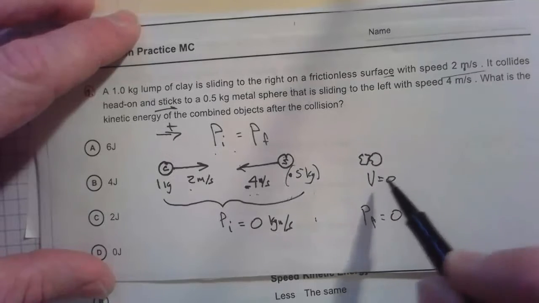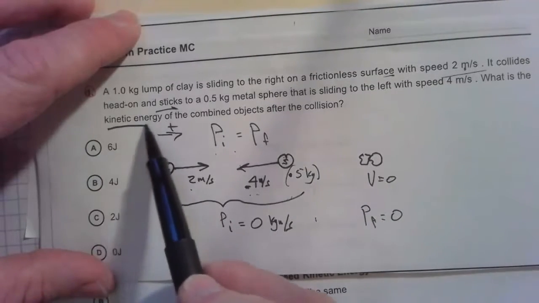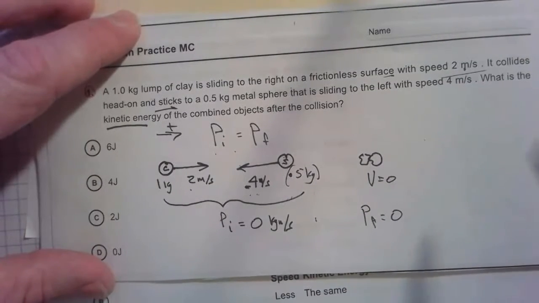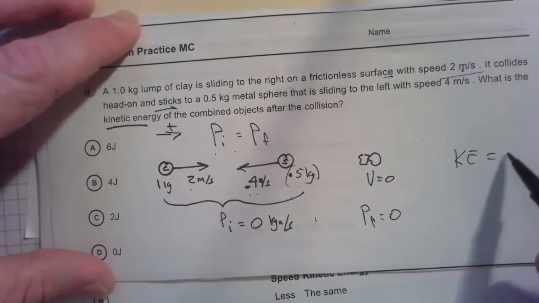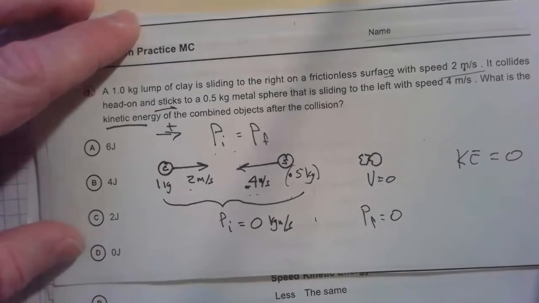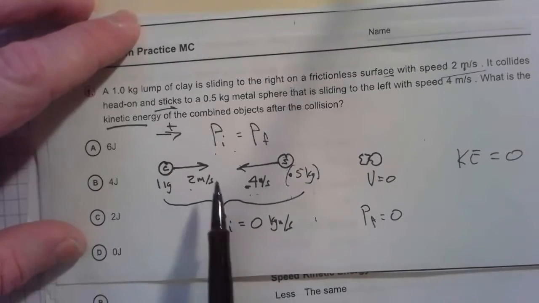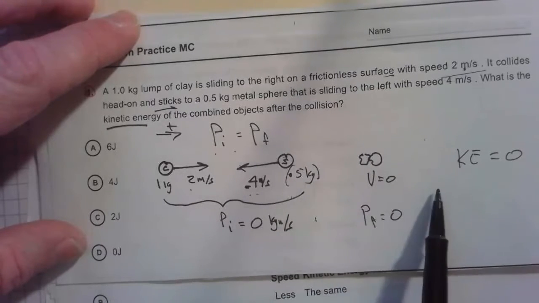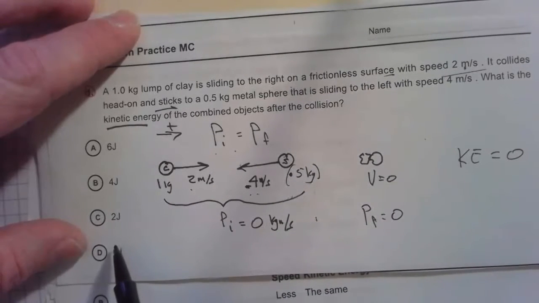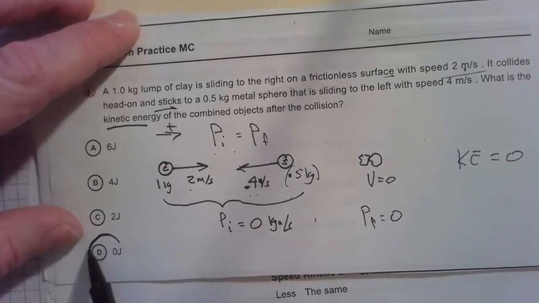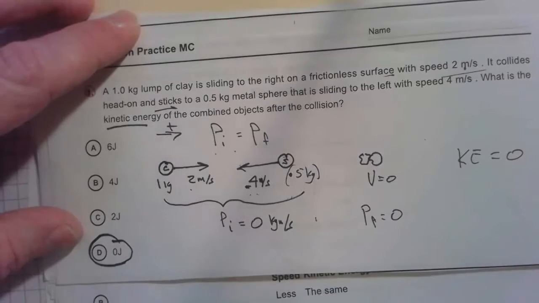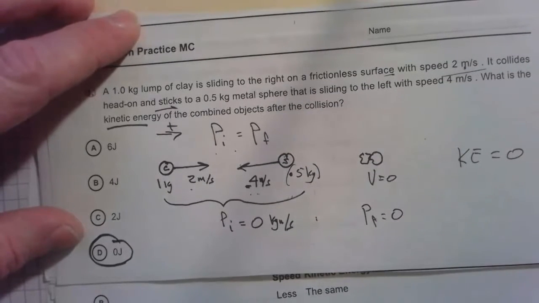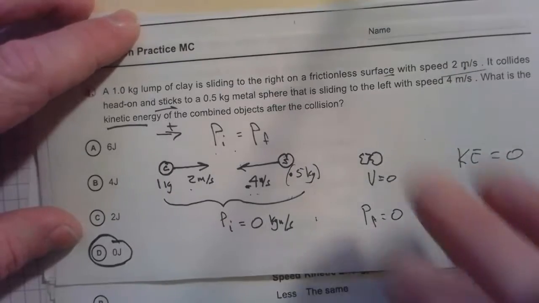Well, wait a second, if your velocity is 0, then what's the kinetic energy of the combined objects? Well, it also has to be 0, because there's no velocity. There was kinetic energy here, because remember, direction doesn't matter, but after the collision, there will be no kinetic energy. It was all absorbed in the friction in the collision. So I would go with D. That would be correct.